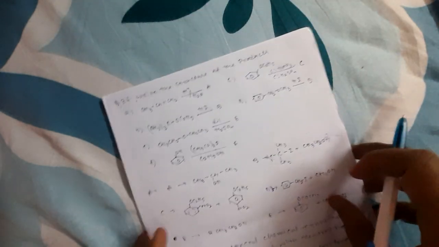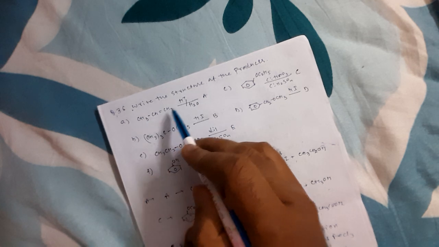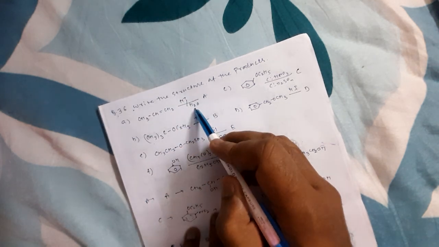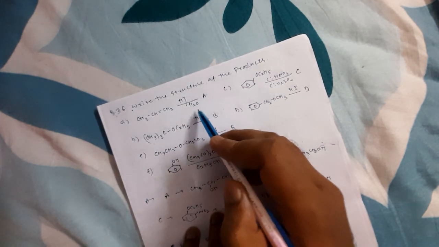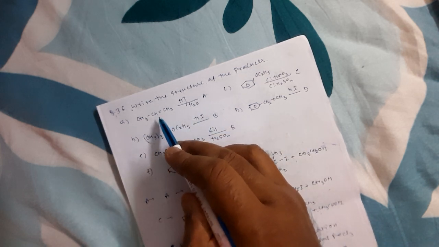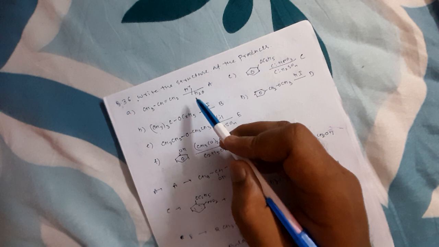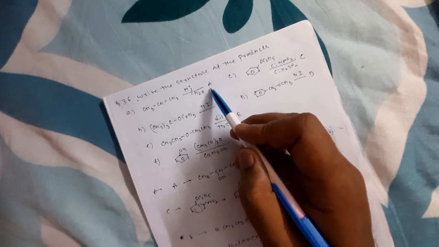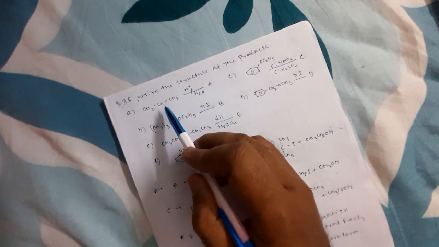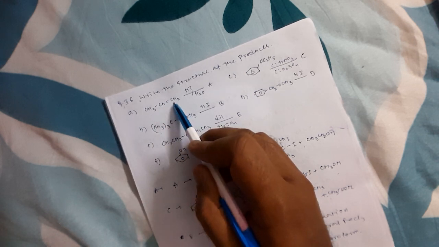Moving on to the next question. I am given some structures and products. If you take CH3CH=CH2 with H+ and water, it's a Markovnikov reaction. Water will be broken down into H+ and OH-. OH- is the negative part. It will go to that carbon of the double bond which contains fewer hydrogens. Here, hydrogen is fewer, so OH will go there and hydrogen will go to the other side.